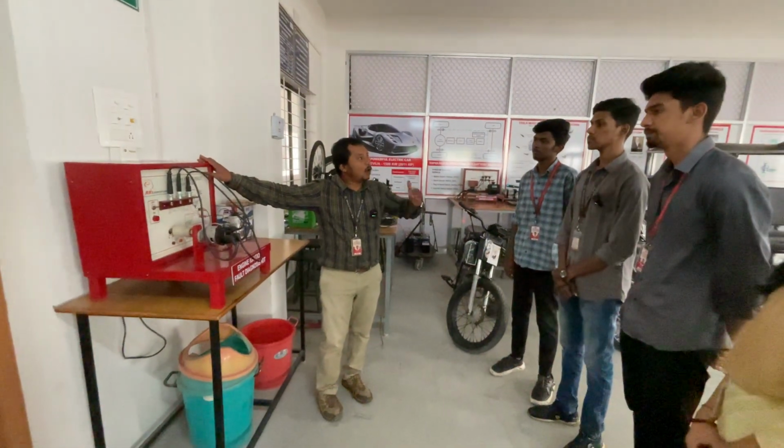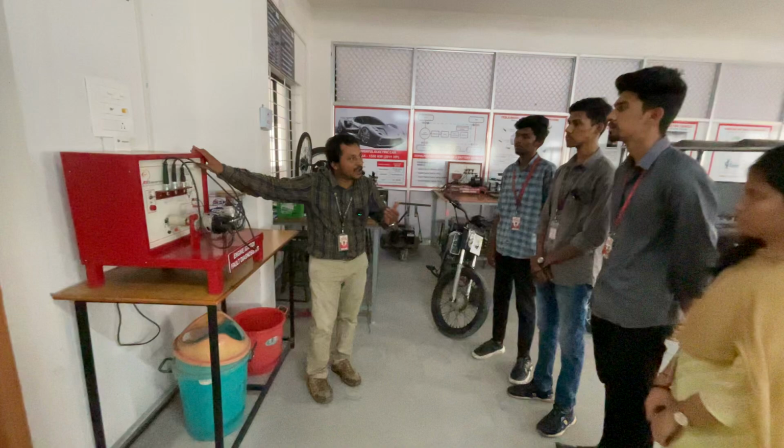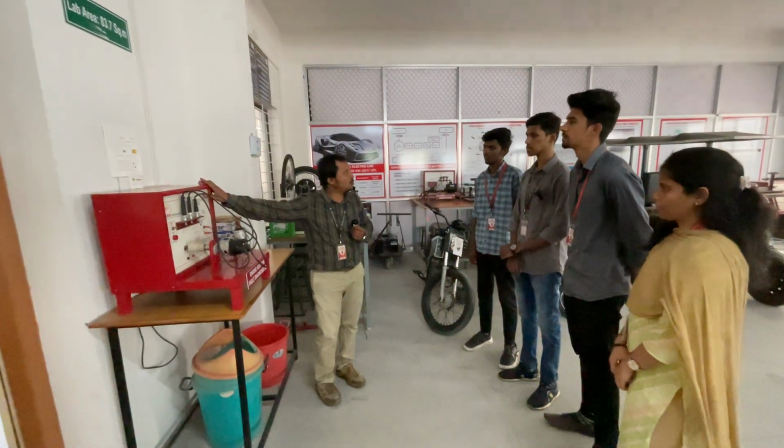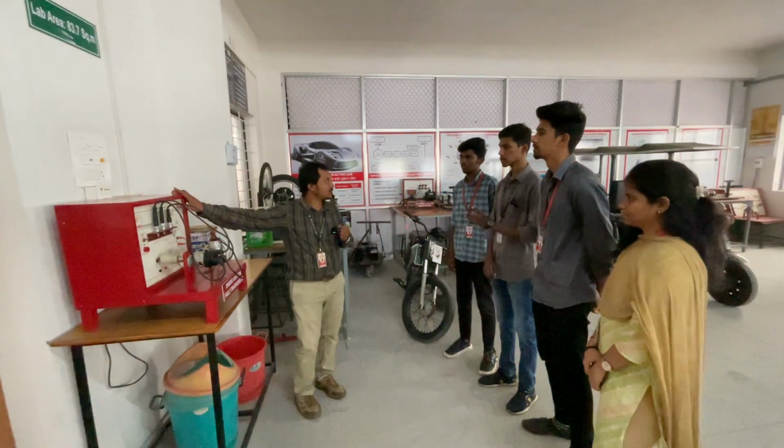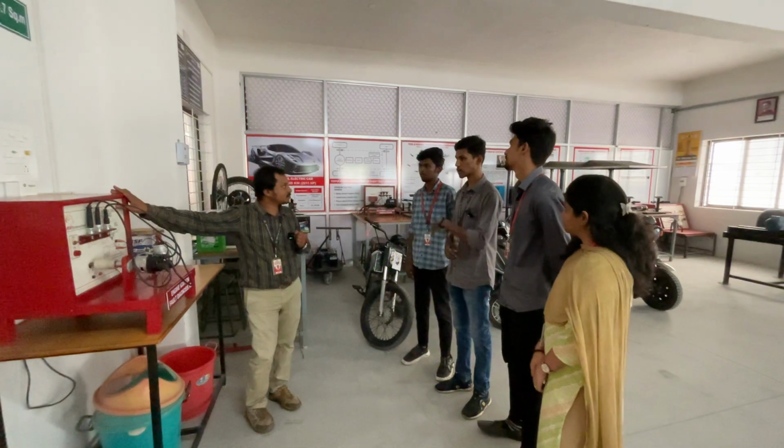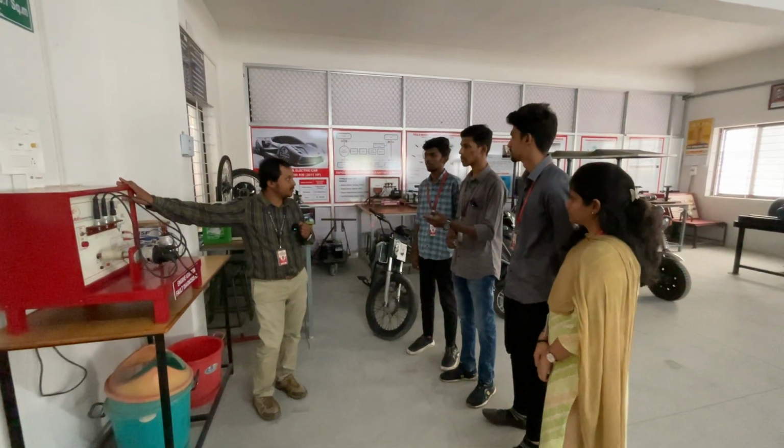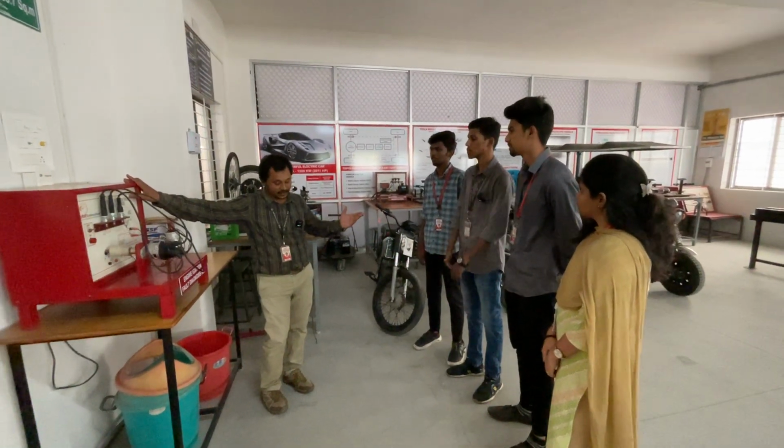So how is the spark arrived? Do you know how spark is arrived? First, the energy from the battery is sent to the ignition coil, sir. Yes. The ignition coil steps up the energy and produces the spark. Yes, very good.